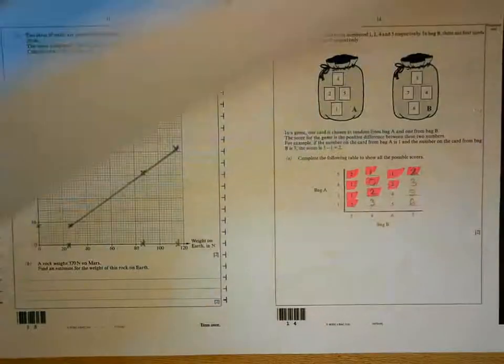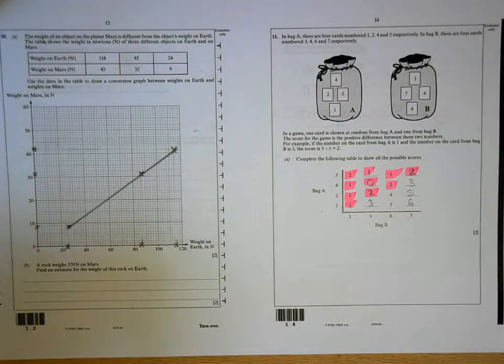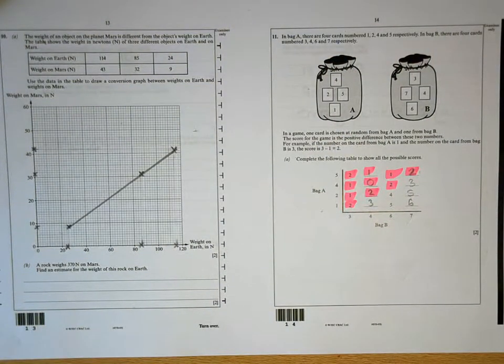So only 2 marks for that page. Right, this is a conversion graph, which means it will go through 0, 0.